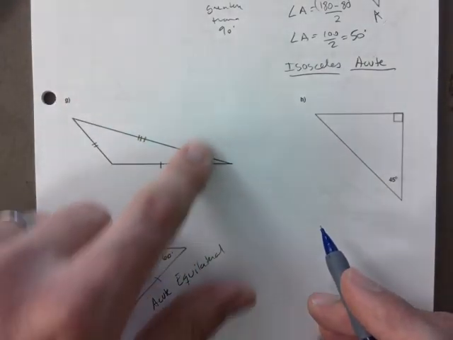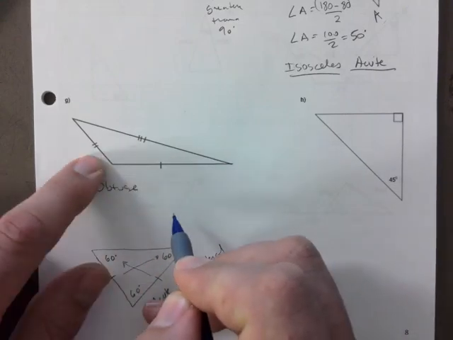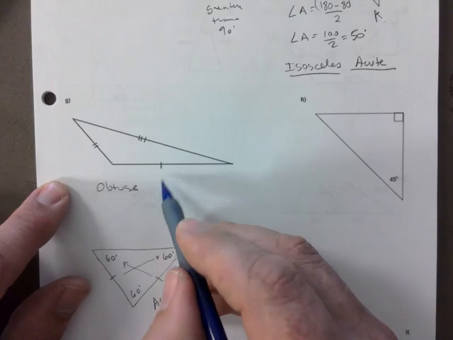What about this one here? No numbers at all. Obtuse, scalene, right? Because all three have different markings.